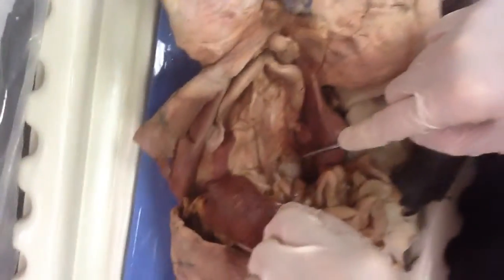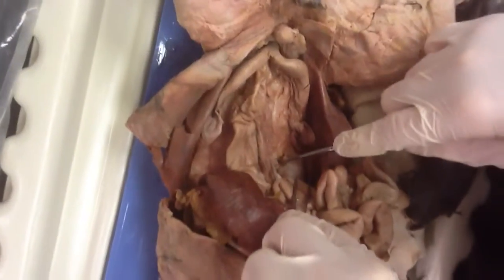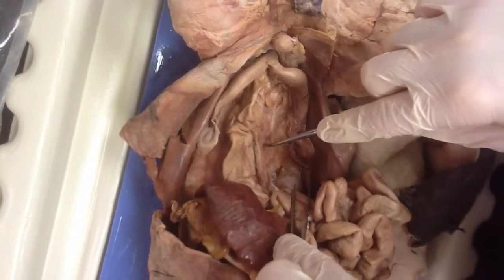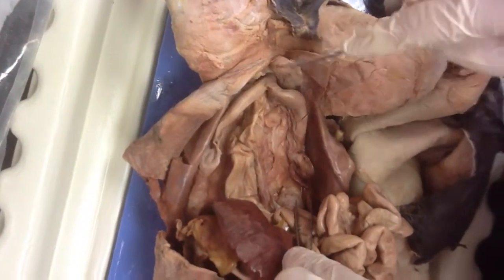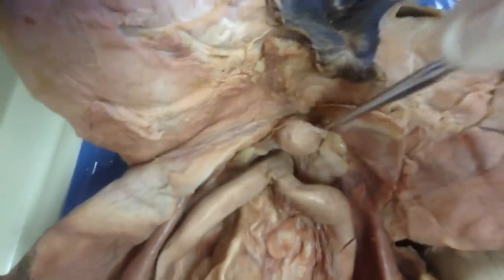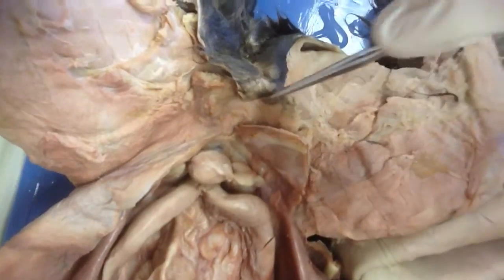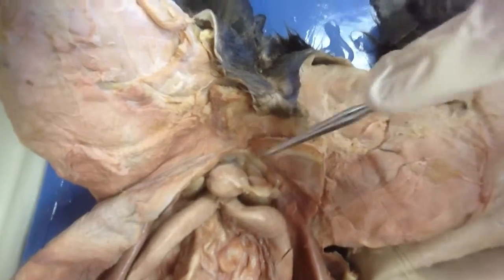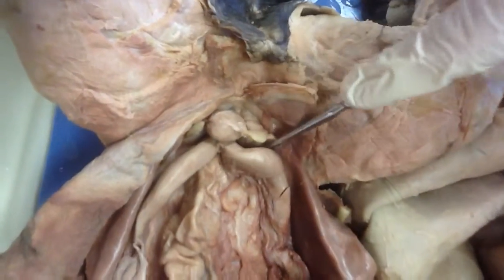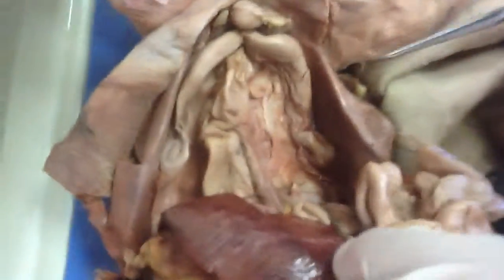Okay, so for the urinary system, these are the kidneys. The ureters run down right here to the urinary bladder, which is right here. And the urethra runs down through this area, and it's a lot shorter on the female cat. The male cat will be longer because they have a penis. Yep, and that's pretty much it for the urinary system.